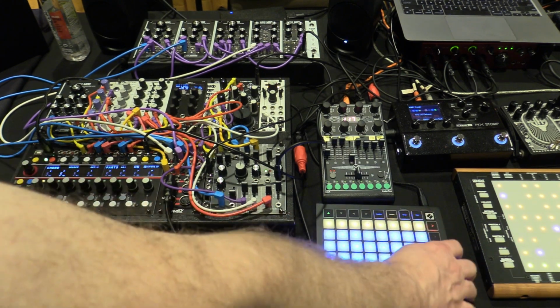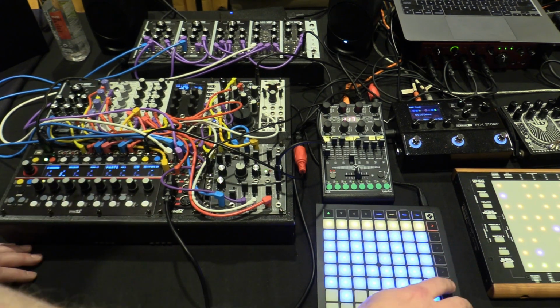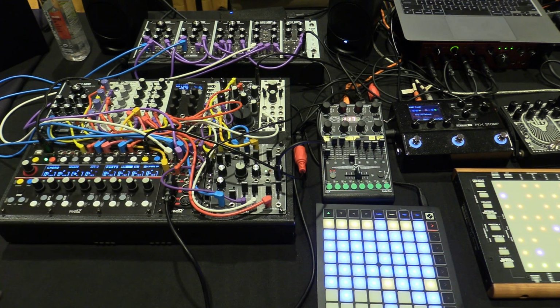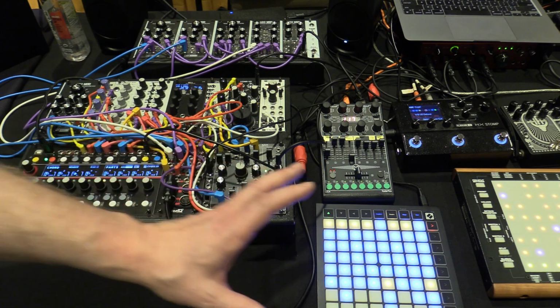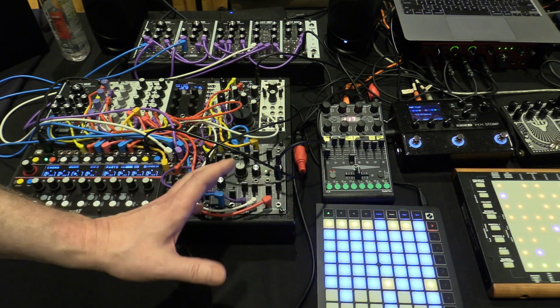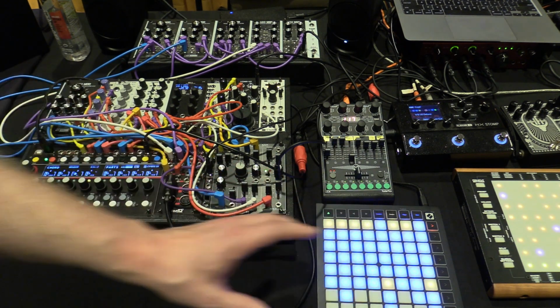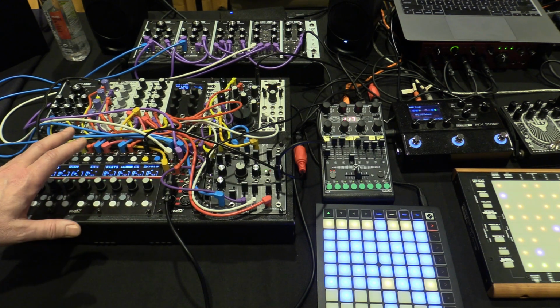Let me get down to the Launchpad. I use the Launchpad connected to the Vector to trigger all my presets. So when I'm performing, most of my arrangement is done here. I generally don't have to dive into the Vector at all.